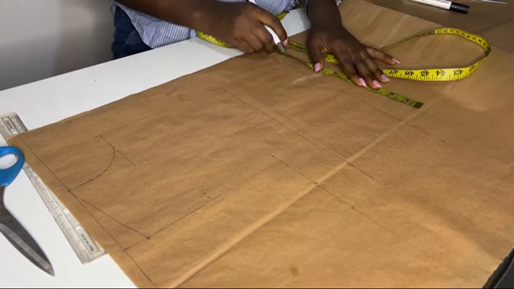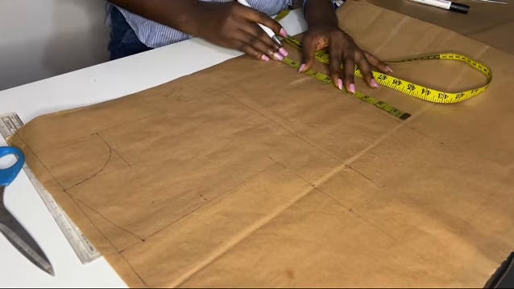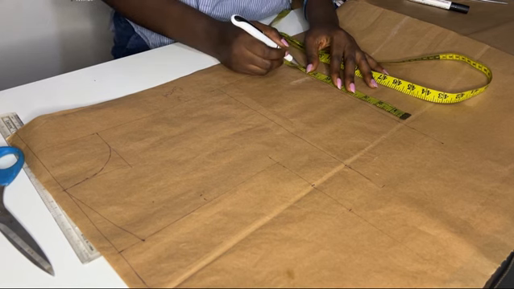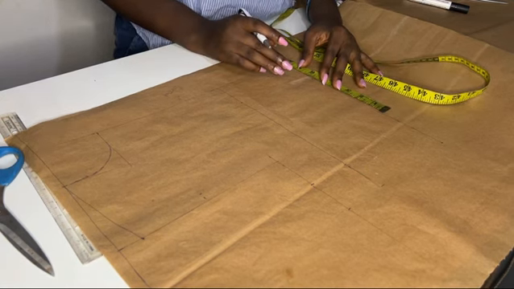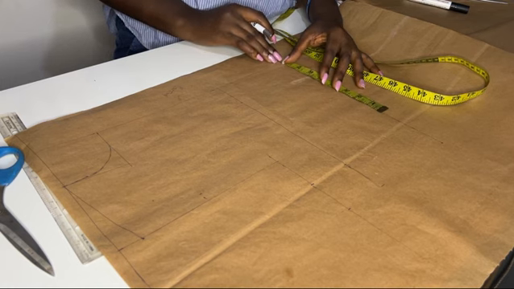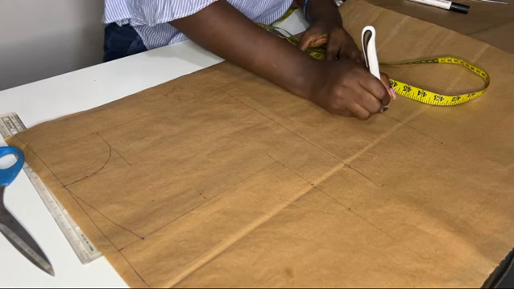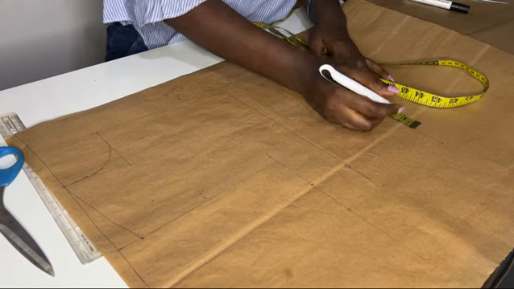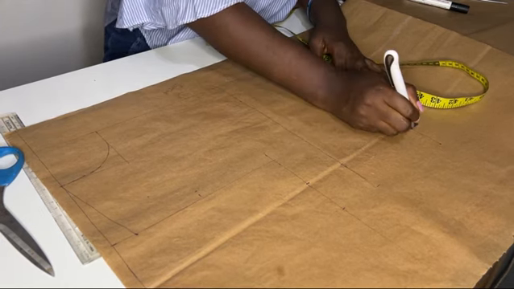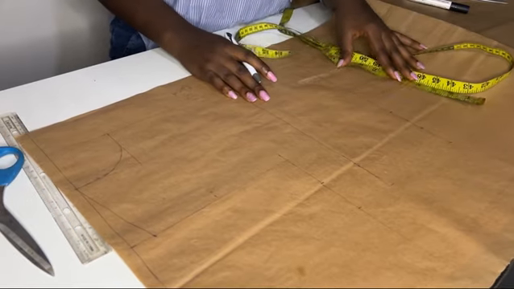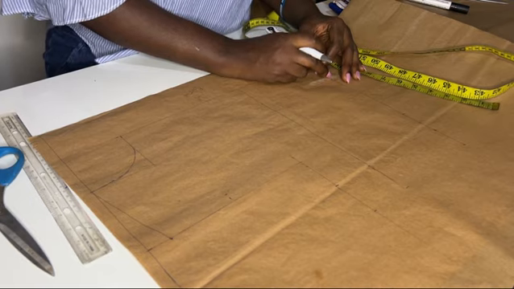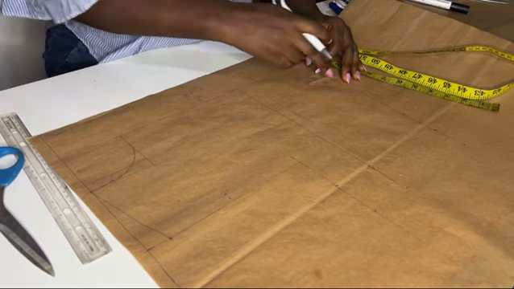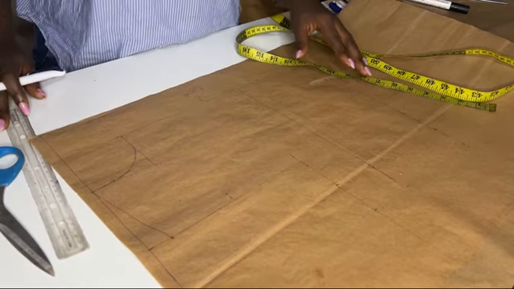Our waist is 33. 33 divided by 4 is 8.25, that is 8 plus a quarter. I'll take it here. Then I'll take that same 2 that I added here. I'll take it here. So remember, I've already added half an inch here. So when I'm adding allowance for the sewing, I wouldn't be adding to this point.